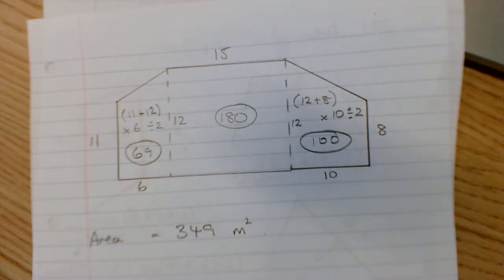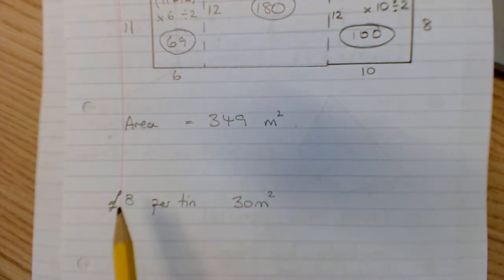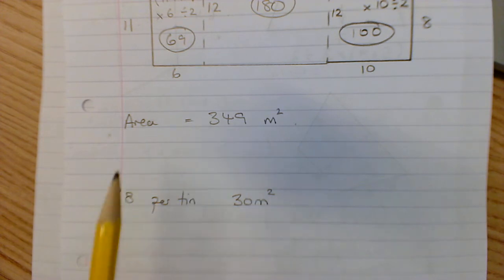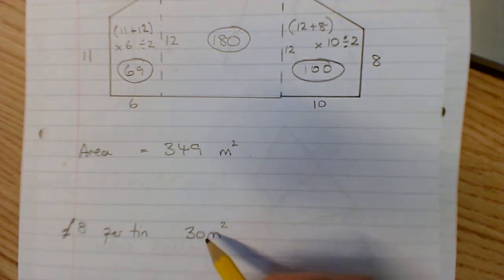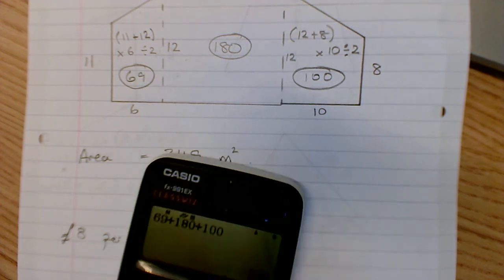Okay, so that's basically the area question sorted out. Then it's got this follow-up question, which is what happens in exams. So they give you this follow-up question. It's going to cost you £8 per tin, and you've got 30 square meters to cover. How many tins do you have to buy, or how much is it going to cost you altogether? Well, you should be able to see that if I just divide this by 30, which is one way of going about it, I guess. So let's have a look.